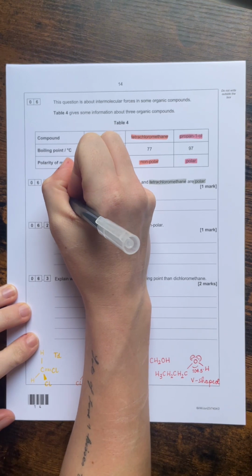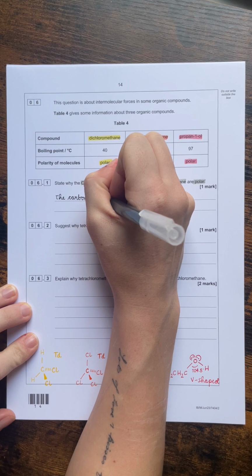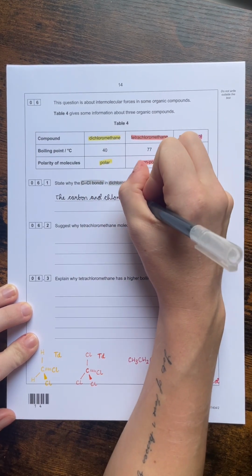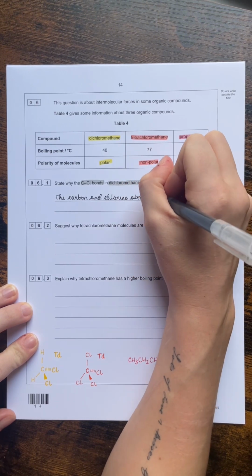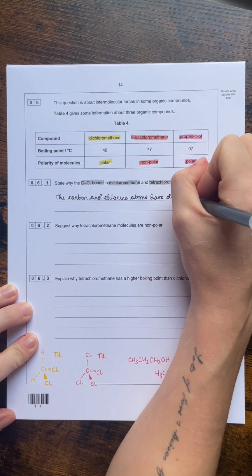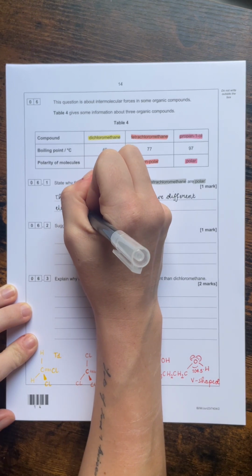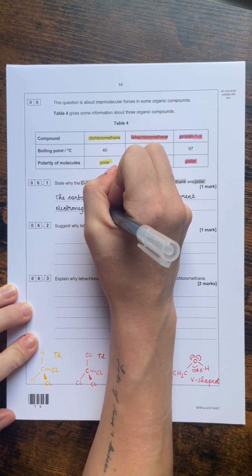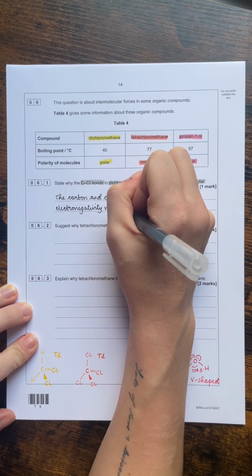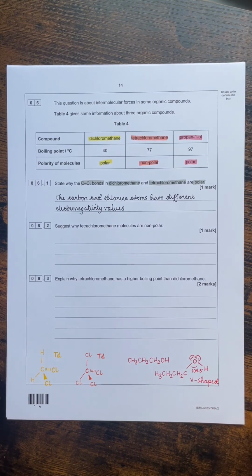So the carbon and chlorine atoms have different electronegativity values, and we need to remember that electronegativity is a measure of an atom's capability of pulling a shared pair of electrons towards itself when there's a covalent bond.